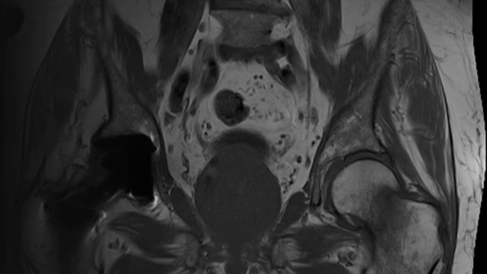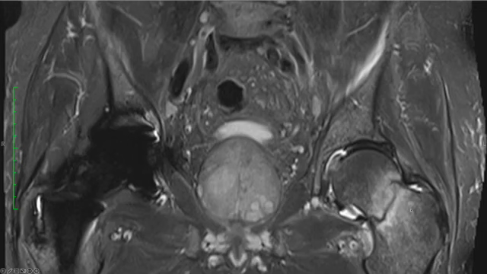Here is a coronal T1 MR image of the pelvis in a patient with an acute left femoral neck fracture. Here we can appreciate partial visualization of the fracture with marked surrounding bone marrow edema. We have a corresponding coronal fluid sensitive MR image of the same patient. Here we can better appreciate the fracture line involving the femoral neck and the surrounding bone marrow edema.